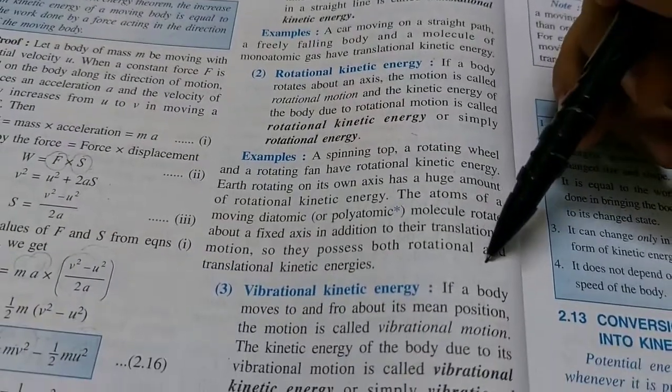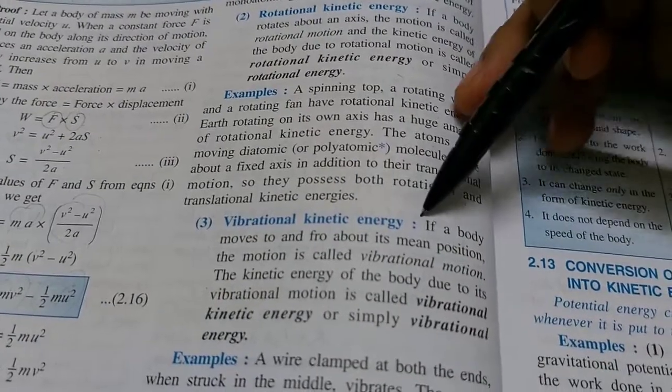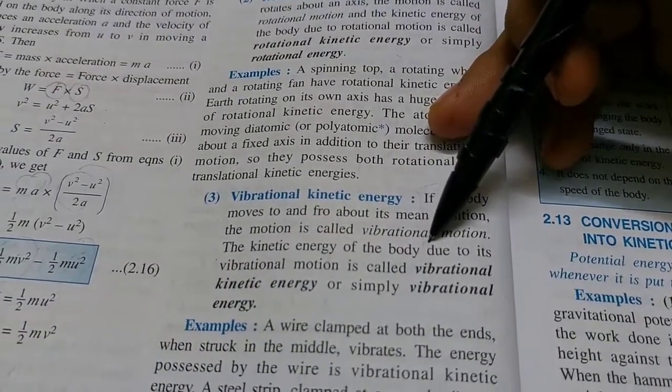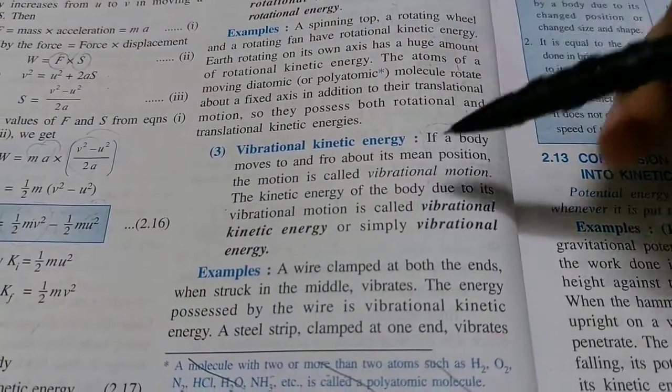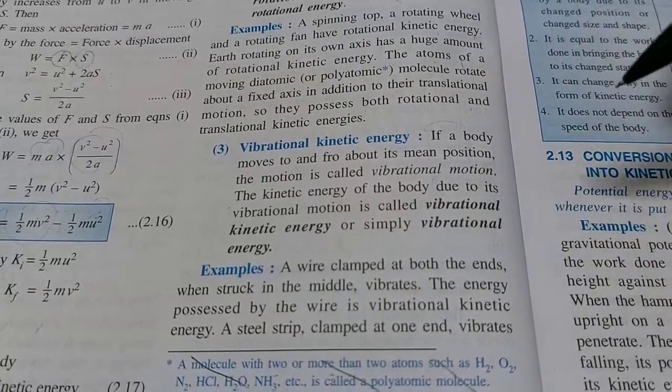Vibrational kinetic energy is due to vibration about a mean position. For example, the string of a guitar which is plucked. Don't just write string of a guitar. Complete answer would be which is plucked.